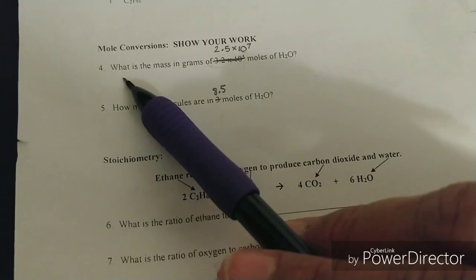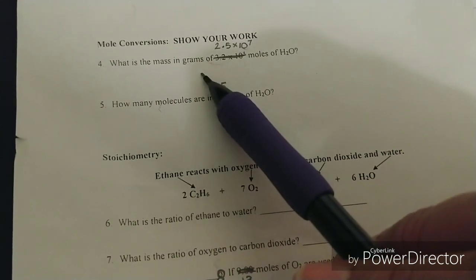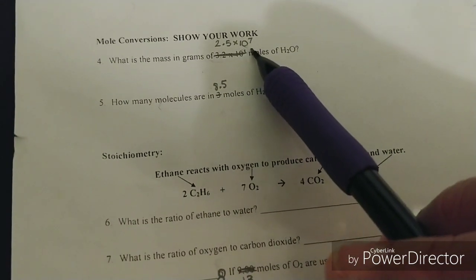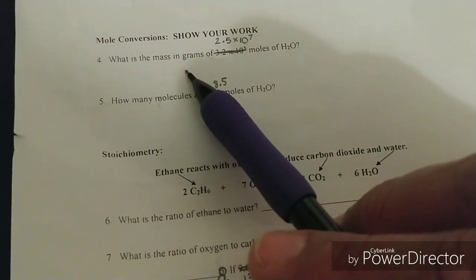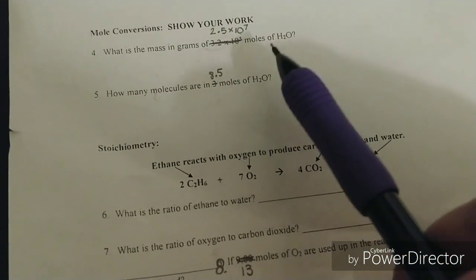Okay, so the question is asking what is the mass in grams of 2.5 times 10 to the 7 moles of H2O. So they're asking for the mass of water and they're giving you the moles.